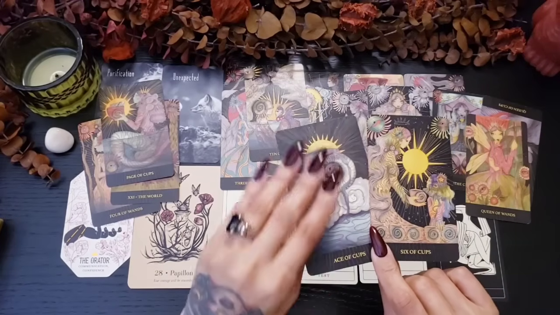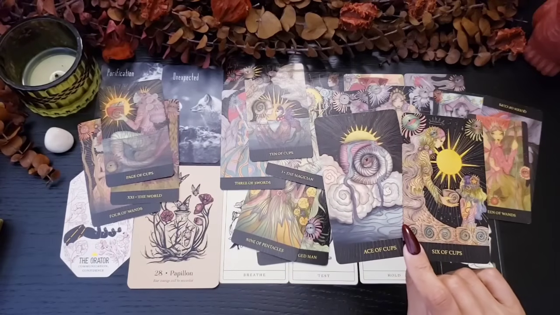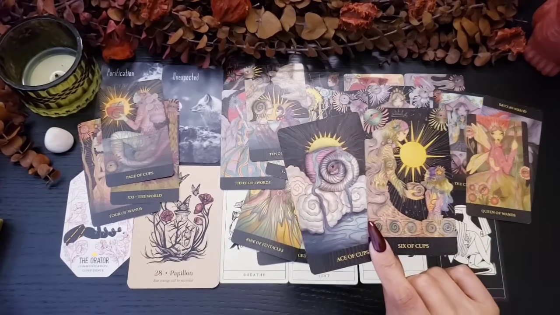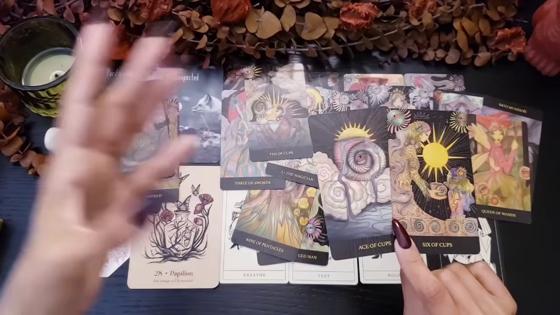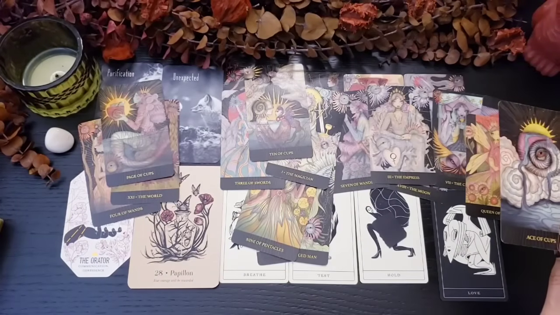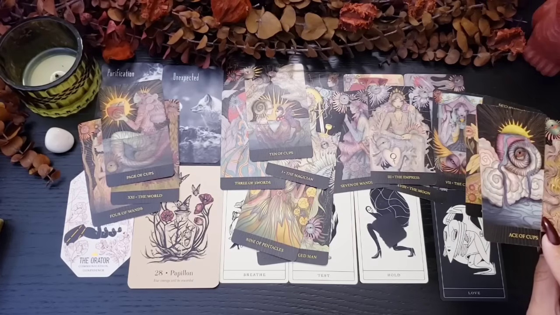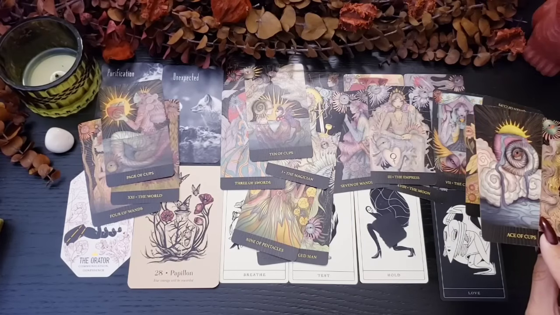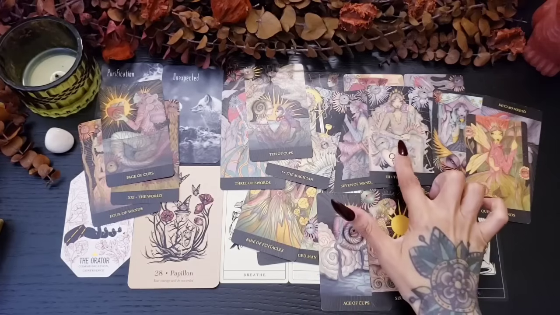Hold. Ace of Cups. This is feelings overflowing, right? Being in love, opening up, sharing, all of that energy. So I almost feel like Spirit's saying that this is a test. Is this person really on your level?